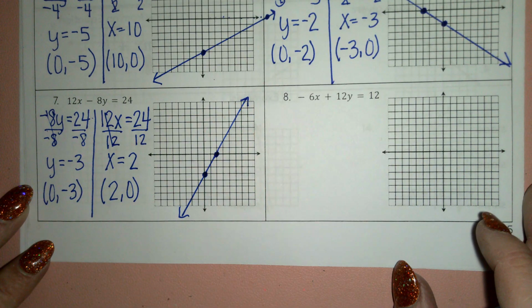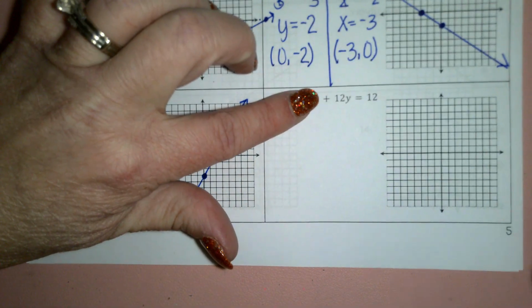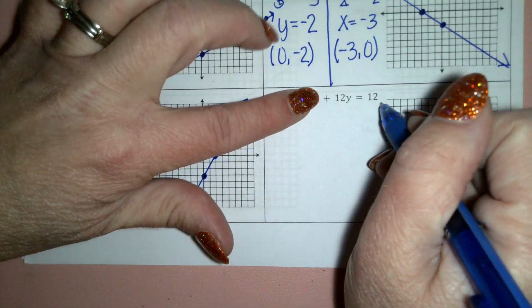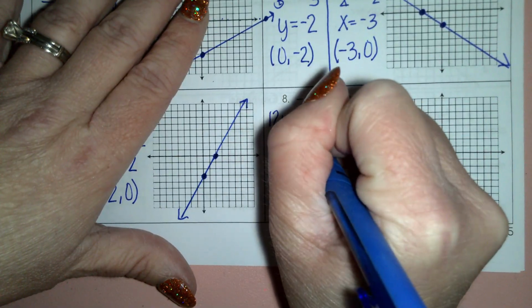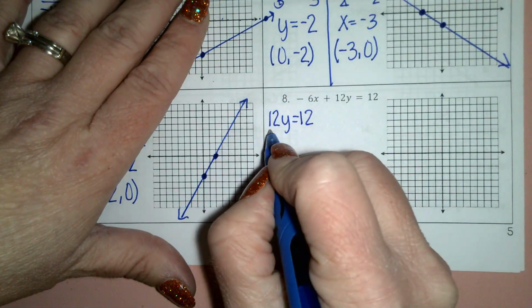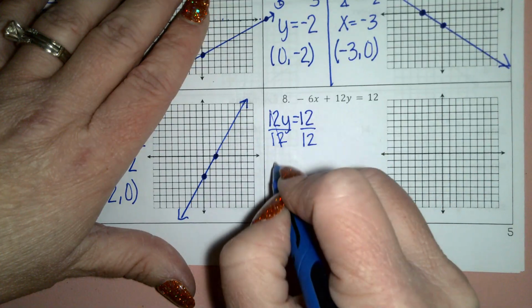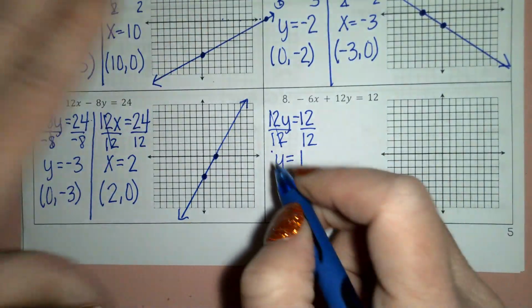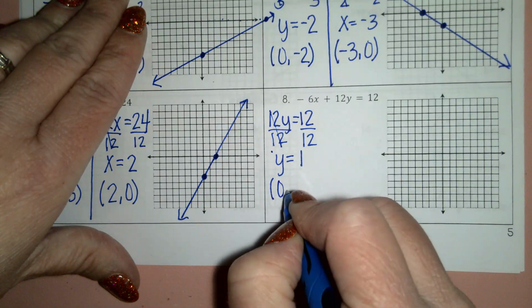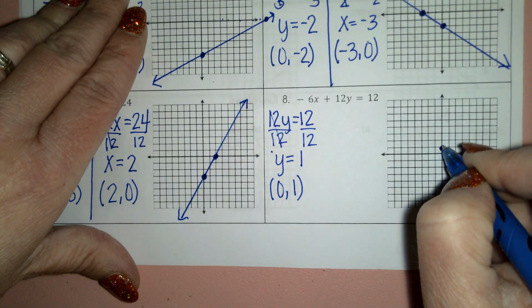Example number 8, we have negative 6x plus 12y equals 12. We're going to cover up the negative 6x, and we've got a positive 12y equals 12. We're going to divide both sides by 12. My 12s make 1, so I've got 1y equals 12 divided by 12 is 1. So my ordered pair for that one would be 0, 1. That means I just go up 1 and place my point.